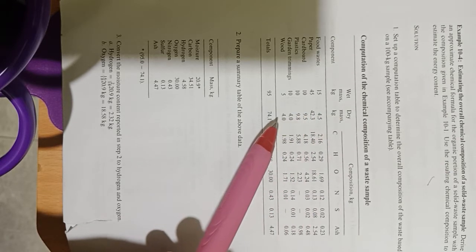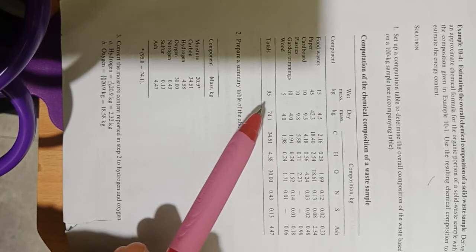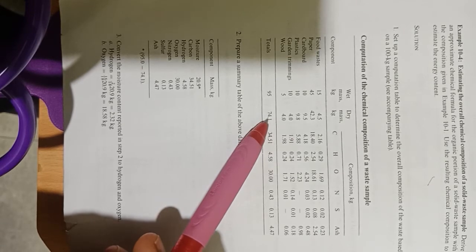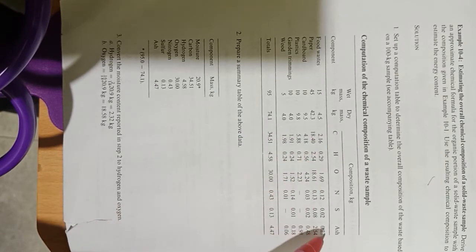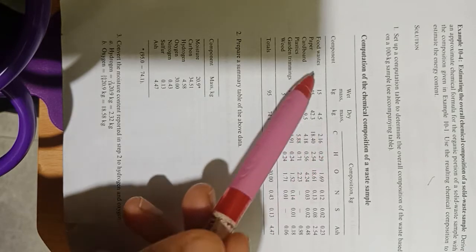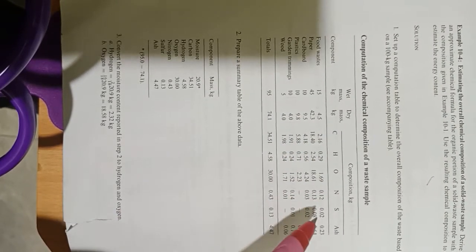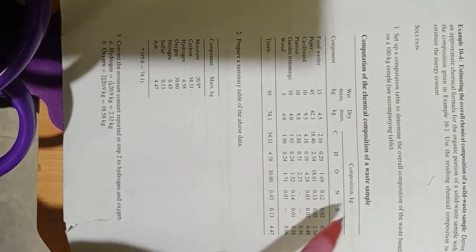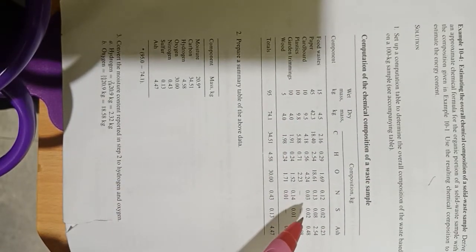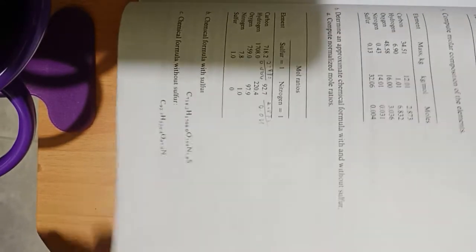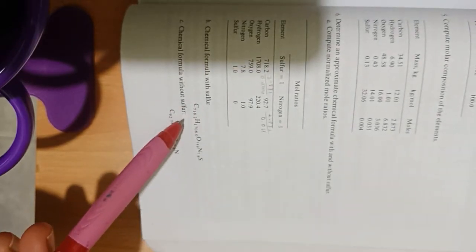Previously we got the moisture as 21, or 20.9. So this is the dry mass, 74.1, and this was also given in the question: the composition of the waste sample, based on C, H, O, N and S. In the end, we want a chemical formula to describe the waste sample, right? So you will get an equation something like this, with C, H, O, N and S.